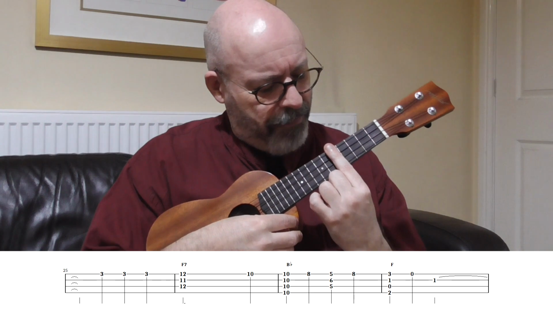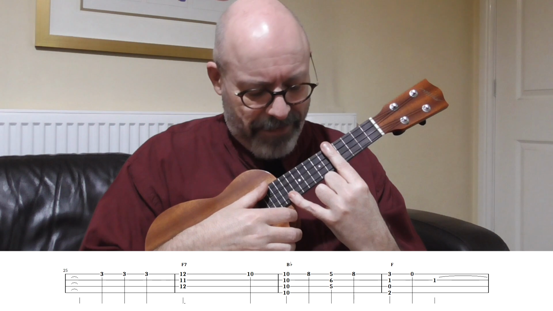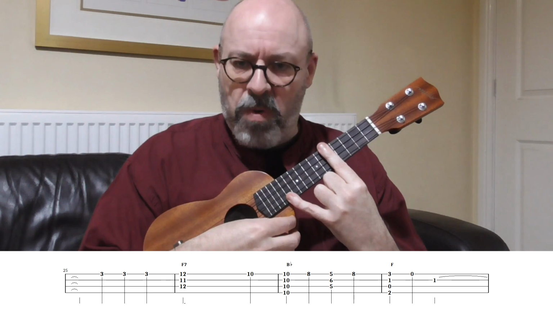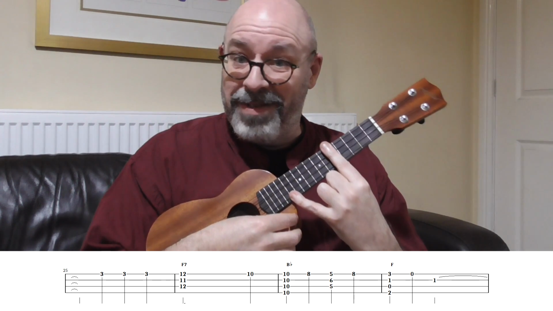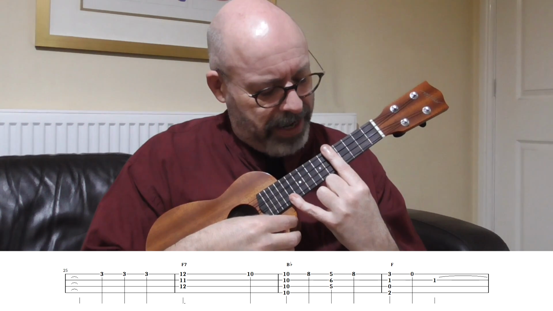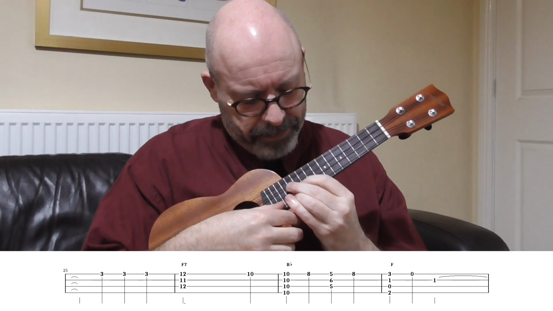I mean, we could do an F chord by barring the 5th fret and stretch to there. It's not an F7, it's an F, but it would work, but I wouldn't like to do that stretch on anything much bigger than my soprano. If you've got a tenor, that's going to be really difficult. Let's see what else we can come up with.